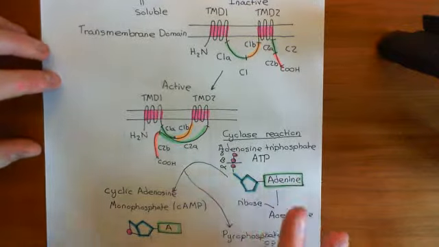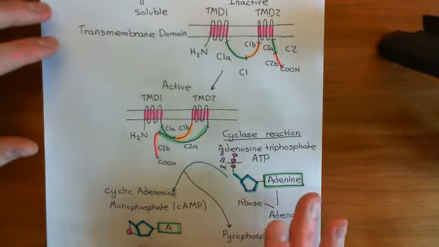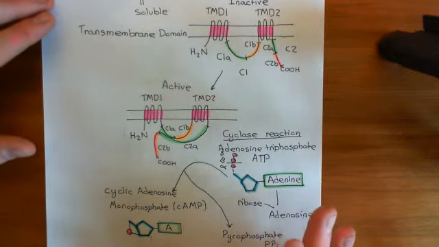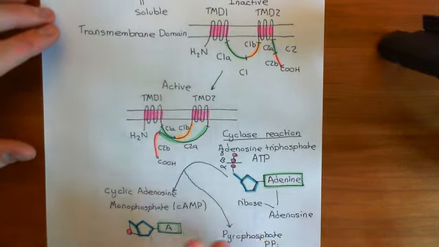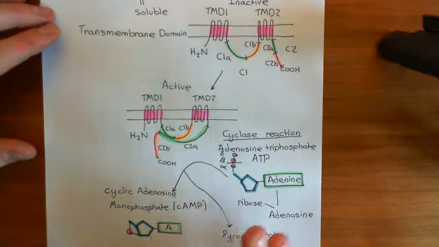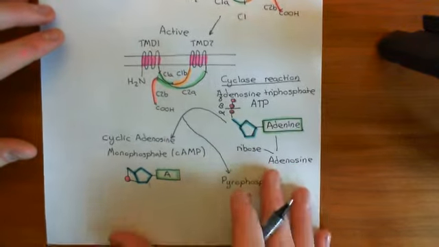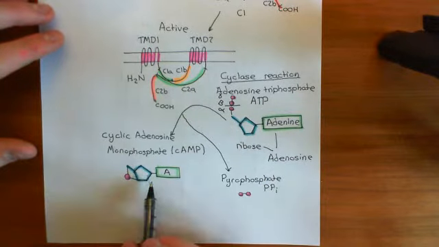Okay, so when PACAP binds to its receptor, the PAC1 receptor, and activates alpha S subunits, what you're going to get is the activation of adenylyl cyclase enzymes. Okay, and these will start converting ATP to cyclic AMP.